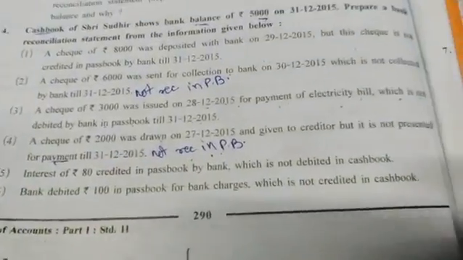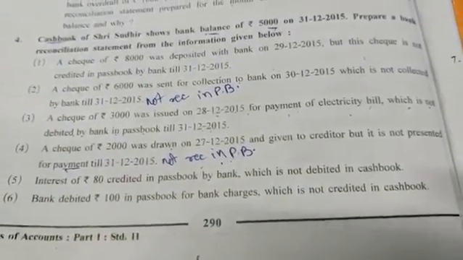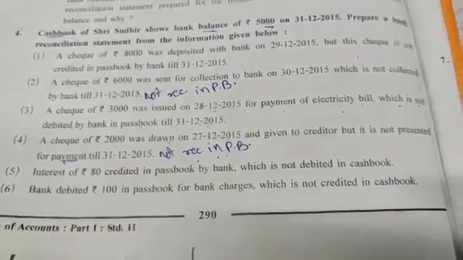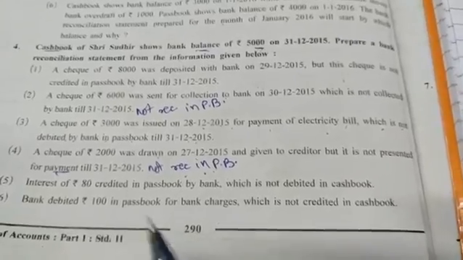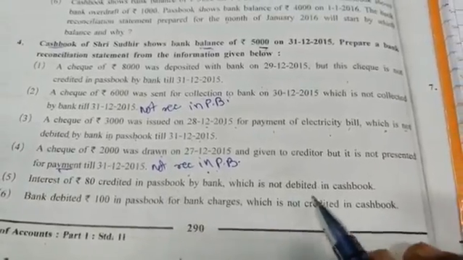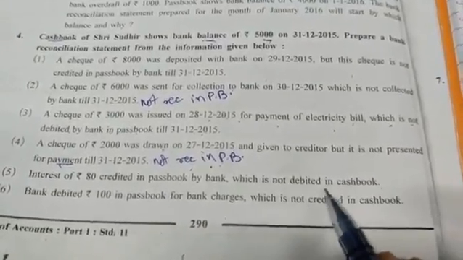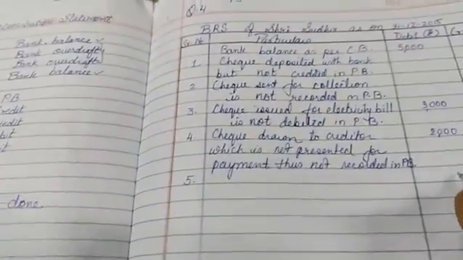Next, that is fifth. See what is here fifth. Interest of 80 credited in passbook, which is not debited in cash book. See, directly there you are not supposed to think whether debit or credit. It is credited in passbook and not debited in cash book. So it is not debited, so 80 rupees we will debit here.